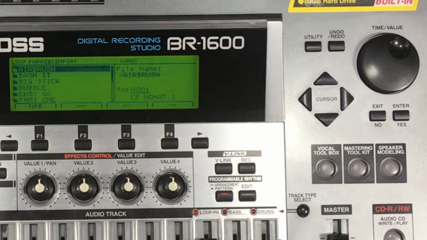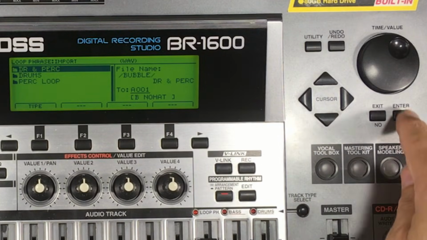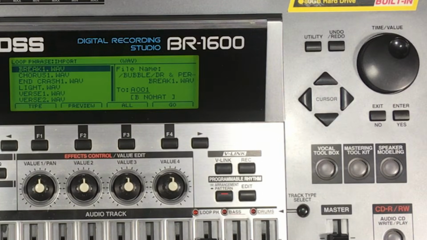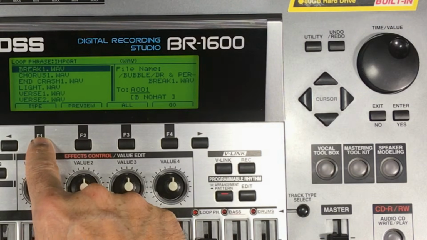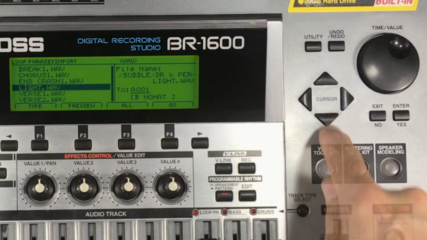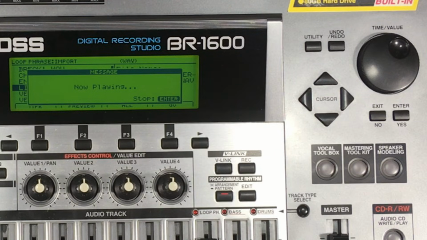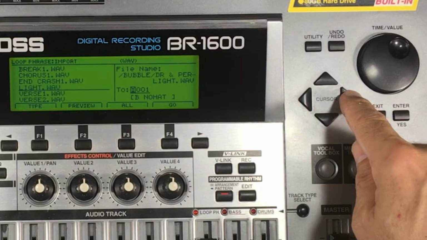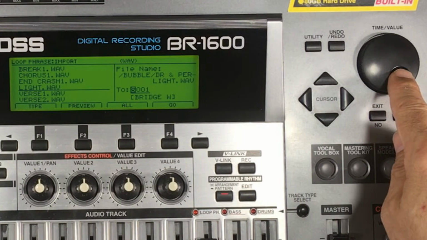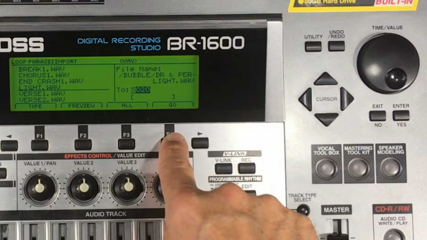The import screen will display a list of all the WAV files contained on the CD. If the files are in folders, highlight the folder and press enter to see the contents. You can toggle between WAV and AIFF files by pressing the F1 type button. Highlight the file to import and press F2 preview to hear the sample. Cursor to the right section of the screen and choose a destination location for the loop. Press F4 Go to create the loop.